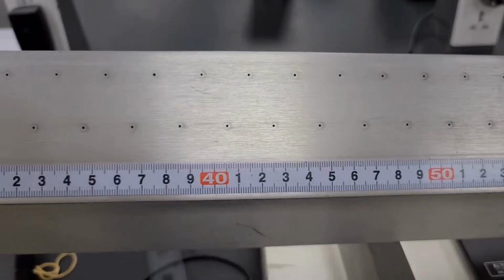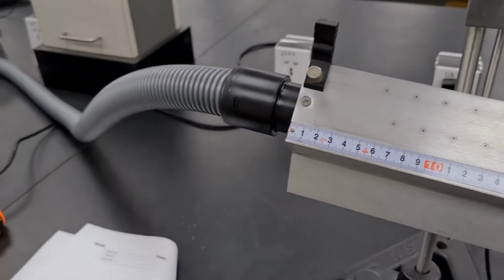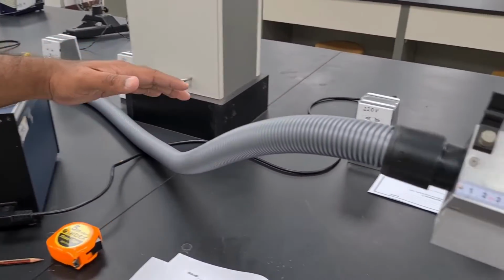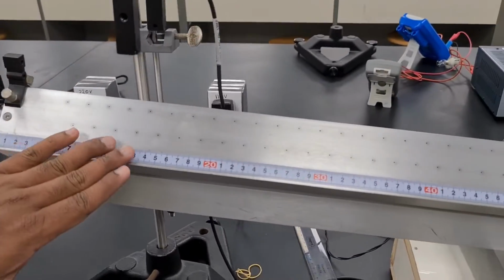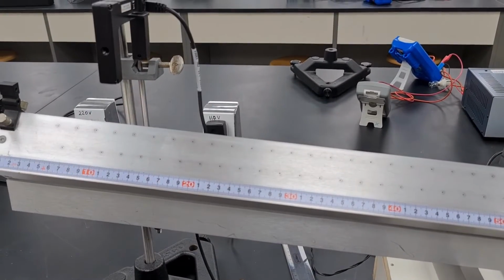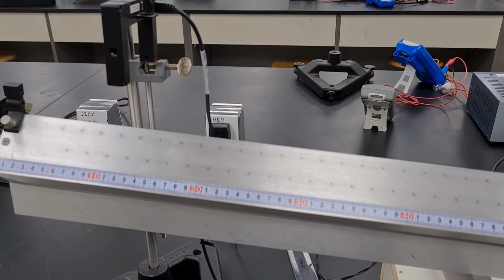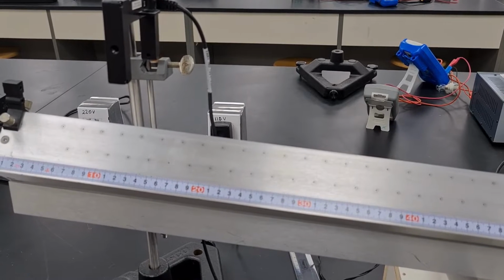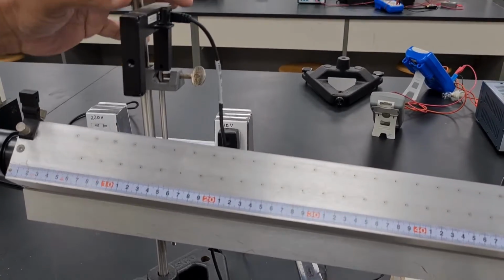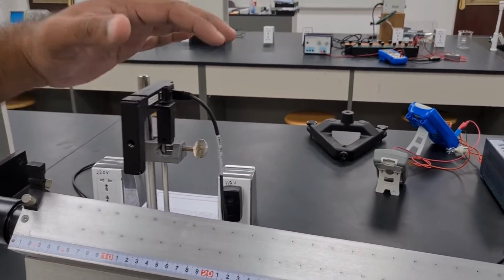Once you turn on this air blower, air will come through this tube. When the air enters the air track, it comes out through these holes. Why? Because we have to avoid friction for some experiments, some procedures. Apart from that, we are going to use 2 photo gates.